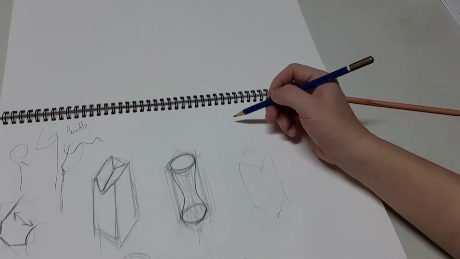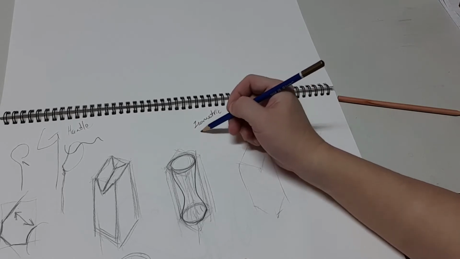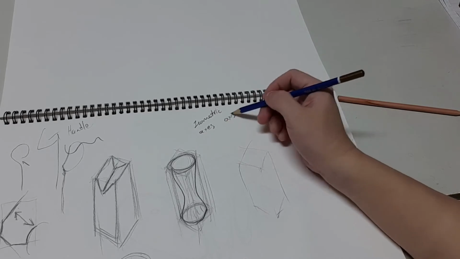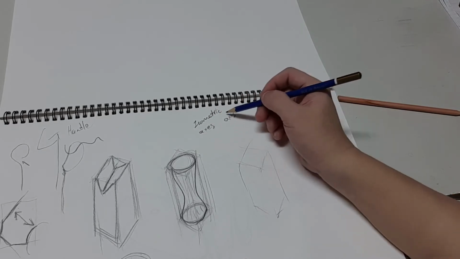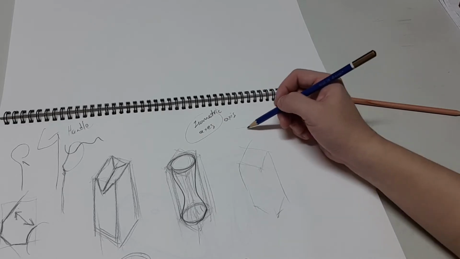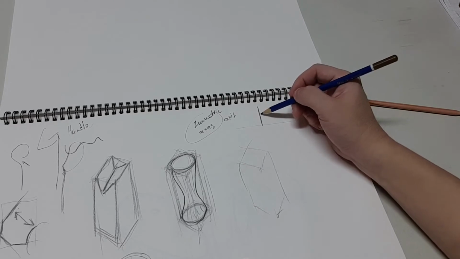Your isometric axes, okay, axes is the plural form, the singular form is axis. So for your isometric axes, remember you have an imaginary vertical line and a horizontal line. The vertical line is one of the 3 isometric axes, all right?